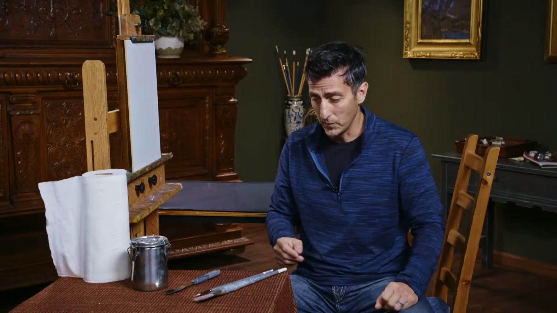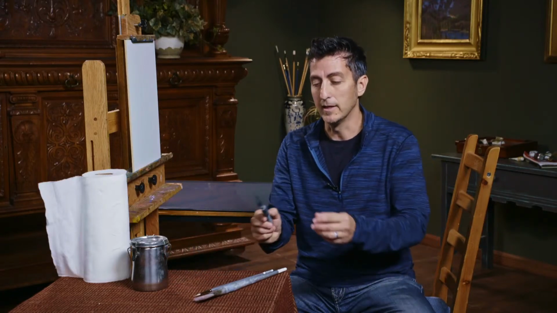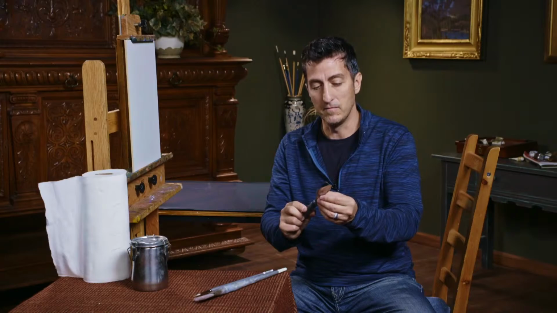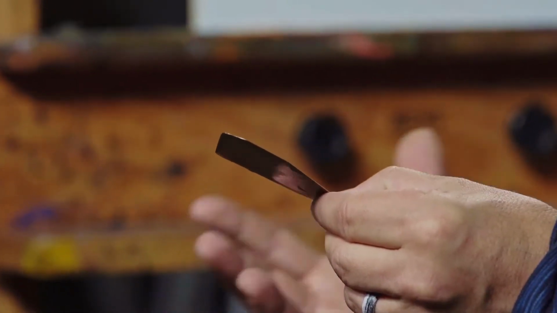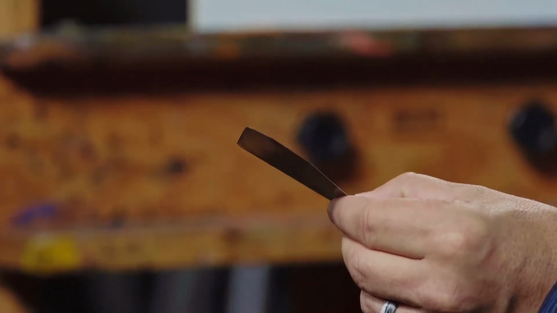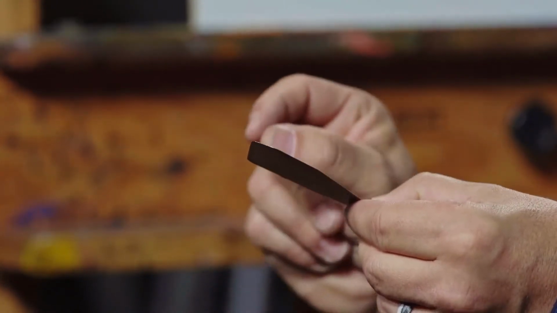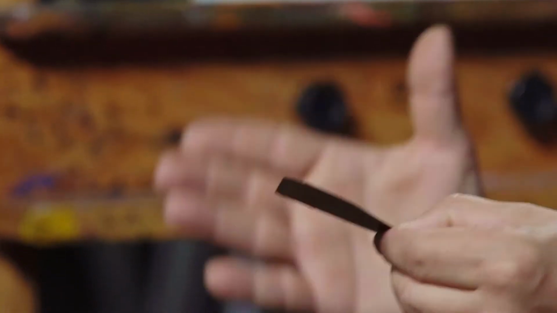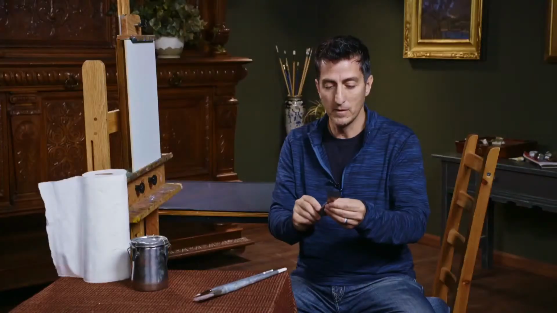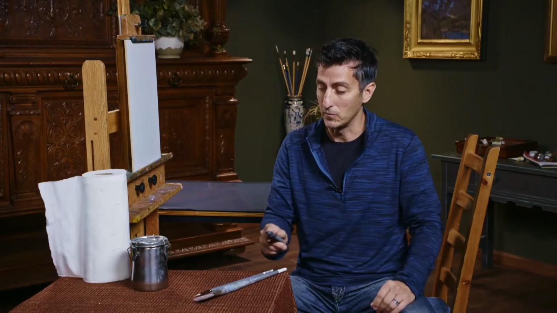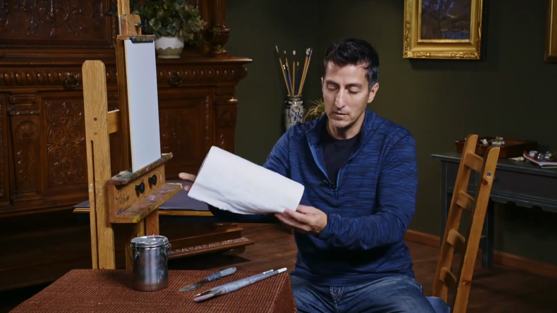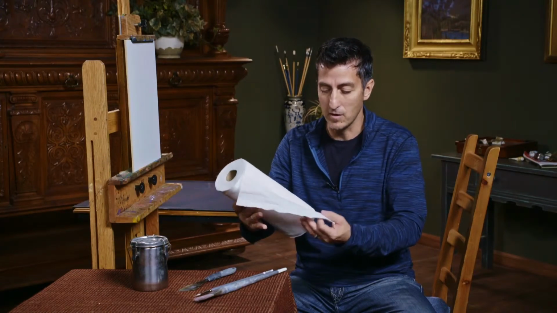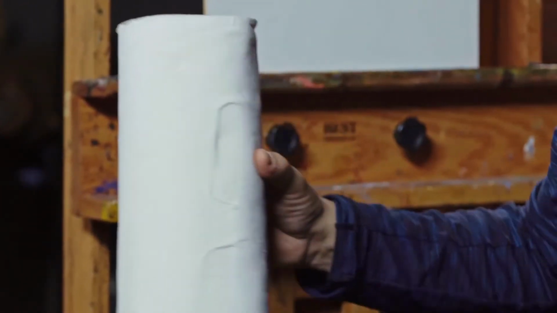Another important tool, I think, is a mixing knife, and this knife has a nice long edge, and it helps you mix bigger puddles of paint early on. The knives with the pointy edge make it really hard to dip into the paint and grab a lot of paint. So I find a nice mixing knife really important. And then of course you have paper towels, kind of a must. I think every artist has their own preference. These are soft fabric like Viva rolls.